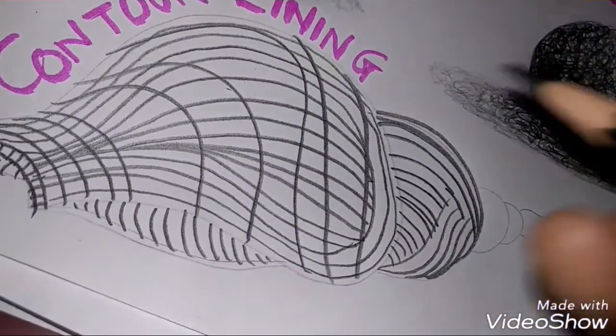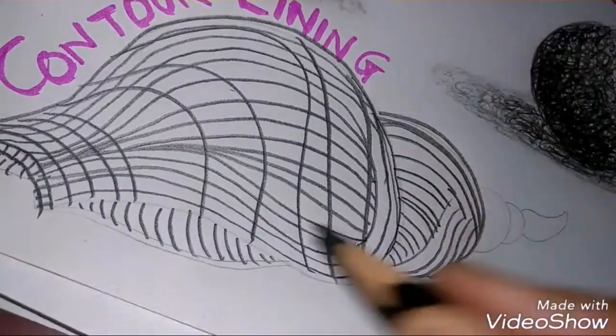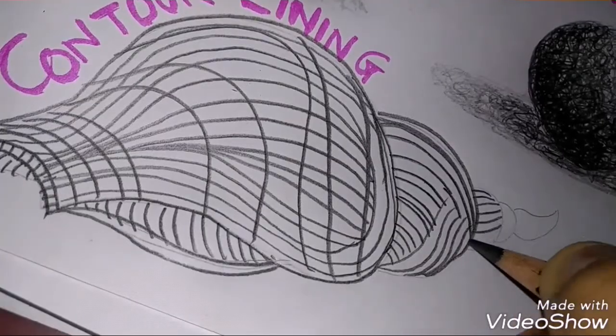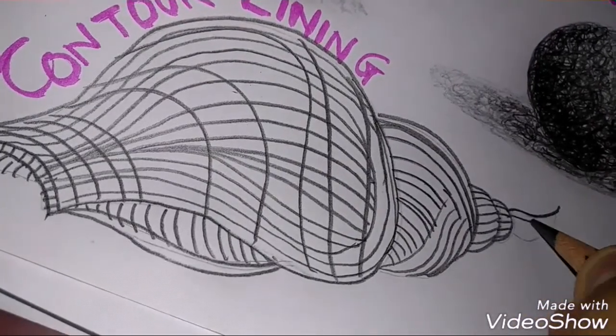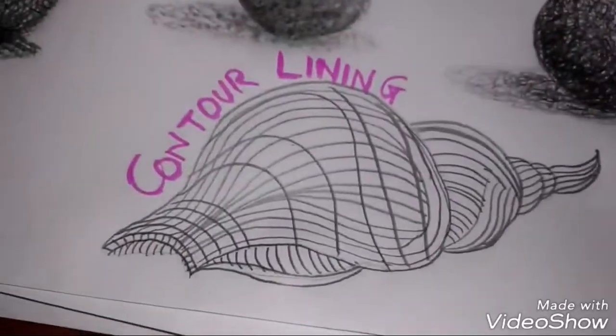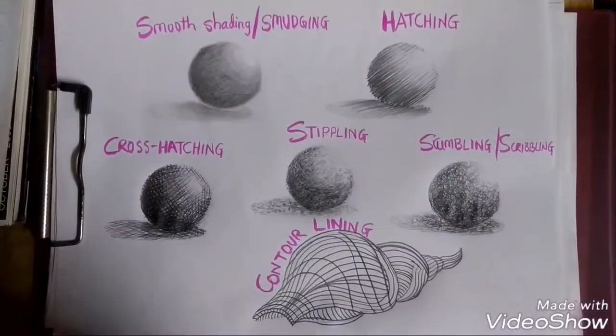I don't use this technique much, but this can be fun. You can use this technique for human figures. So this was the last technique on the list.